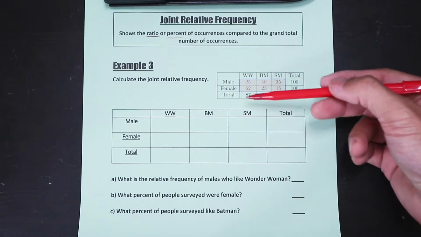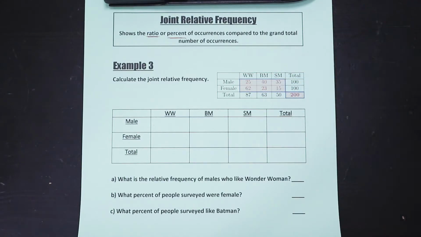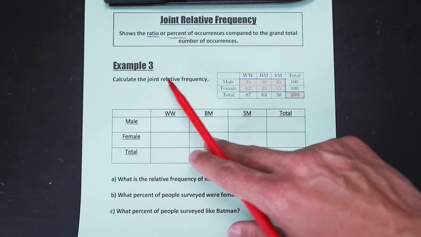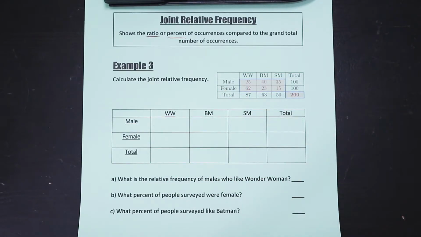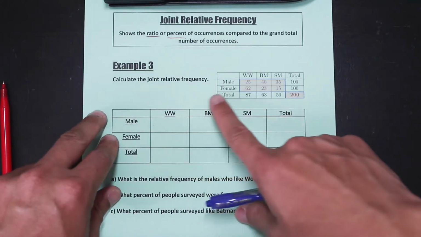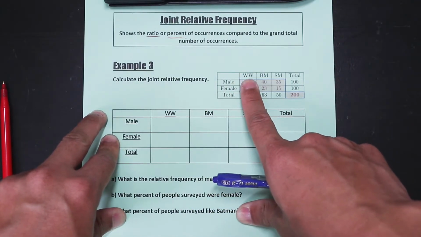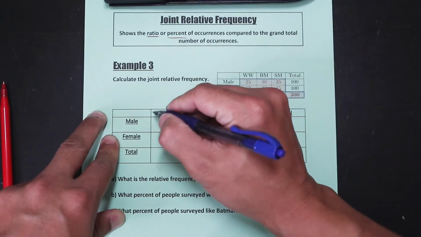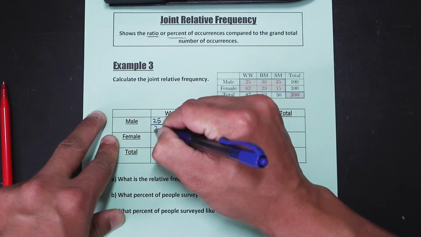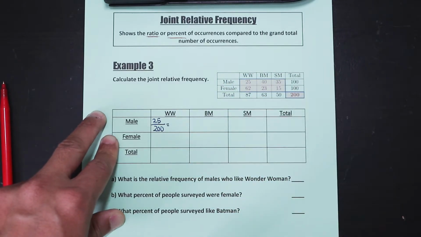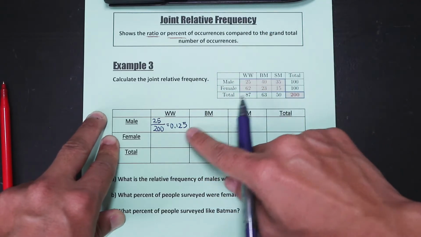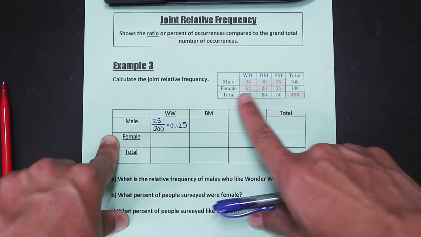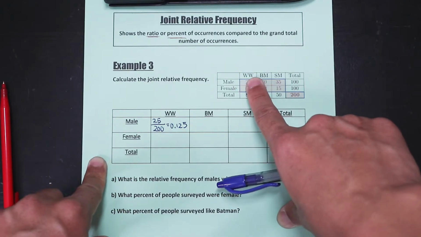We also on the same scenarios of female and male liking different DC comic book superheroes. In example 3, it says calculate the joint relative frequency for all the joint frequencies in the two-way table. Well, for male, there are 25 males who like Wonder Woman, and there are 200 people total. So you're going to have 25 over 200, which you're going to use a calculator to find out what it is. And it's going to be 0.125 or 12.5%. This means that 12.5% of the total are male who likes Wonder Woman.